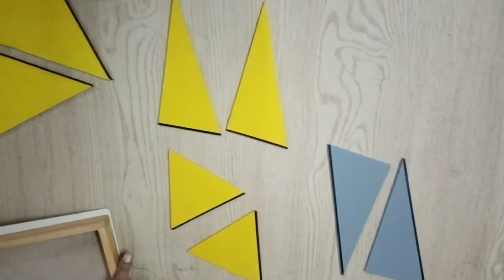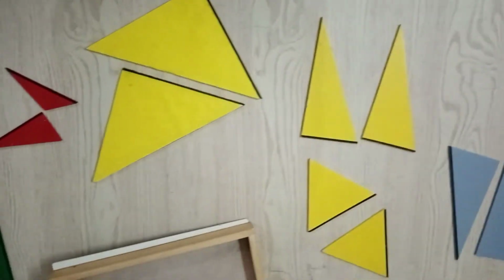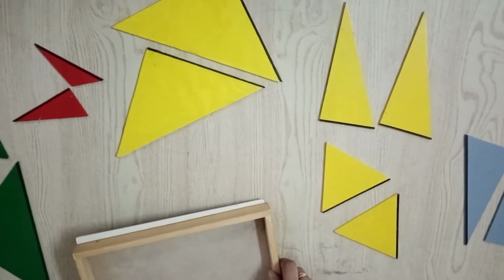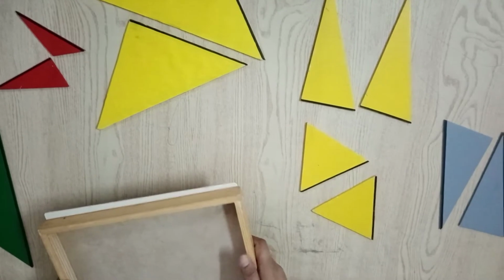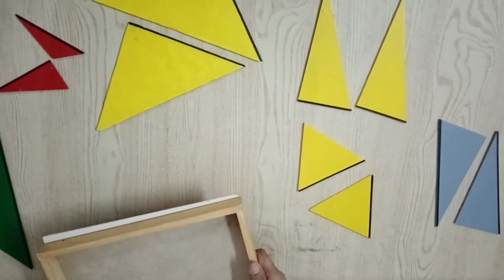You see that in this box we are having many different kinds of triangles. Let's make different shapes with the help of these triangles.